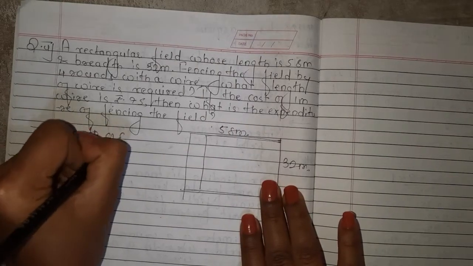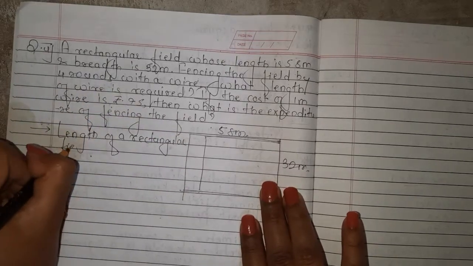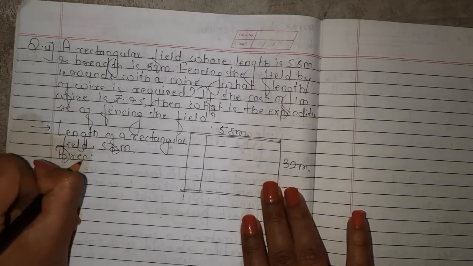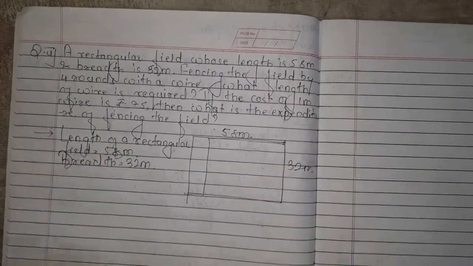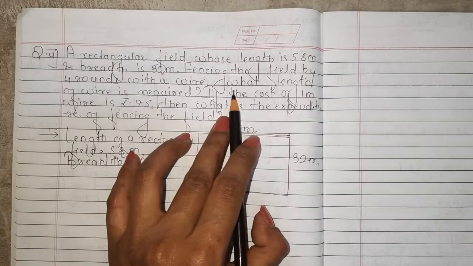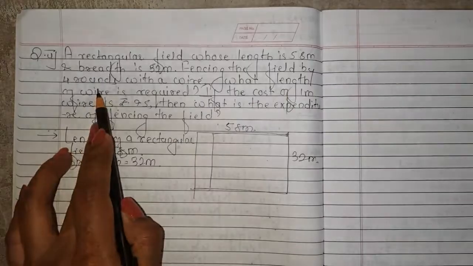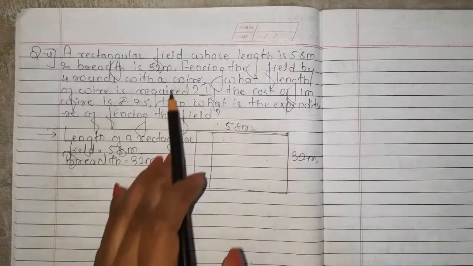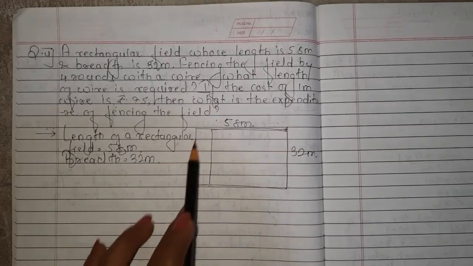Length of a rectangular field 58 meters. Similarly, breadth 32 meters. So what they have given, fencing the field by 4 rounds with a wire, means they have to put a fencing around the field by 4 rounds of a wire. Okay, 4 rounds with a wire. So first we have to find out the measurement of the wire, that is the perimeter of the rectangular field.